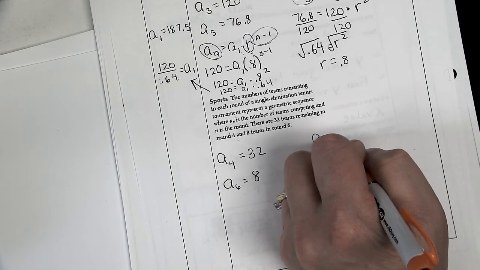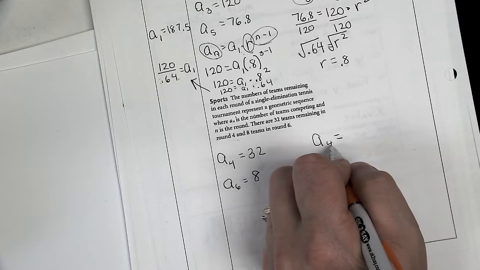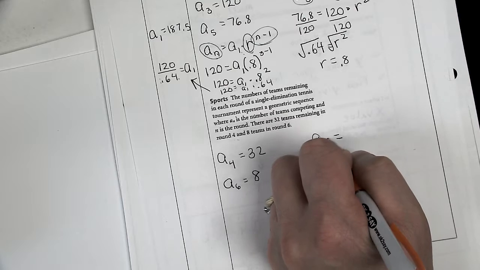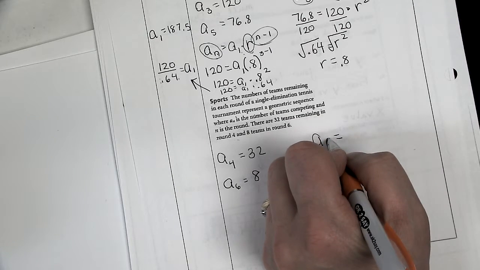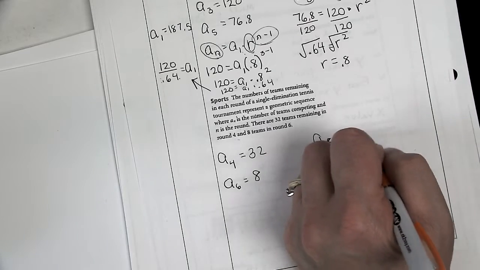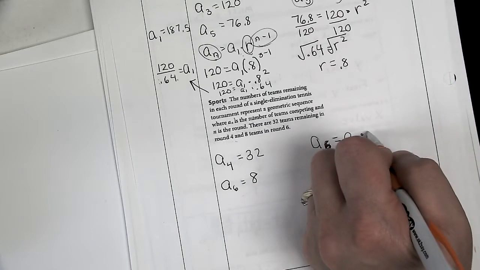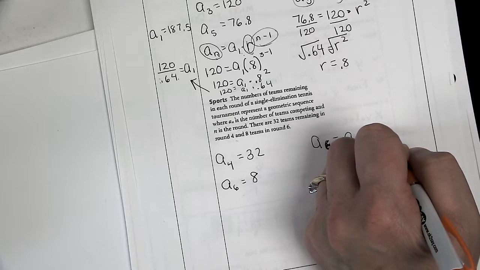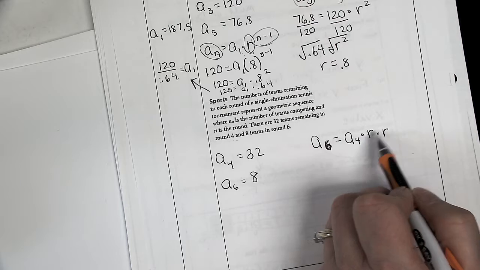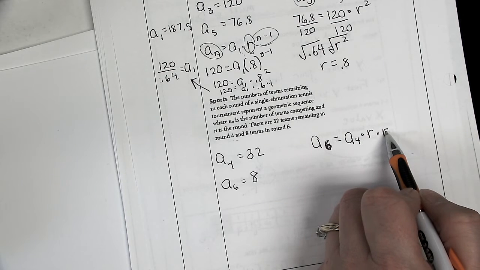Okay, so ready? A of 6 equals 8. Replace A of 4 equals 32. Replace that. Times R squared. Next step. Yep, divide by 32. Everybody divide by 32. You don't have to change that to a decimal, just leave it. R squared equals 1 what? 4th. Can you square root 1/4?